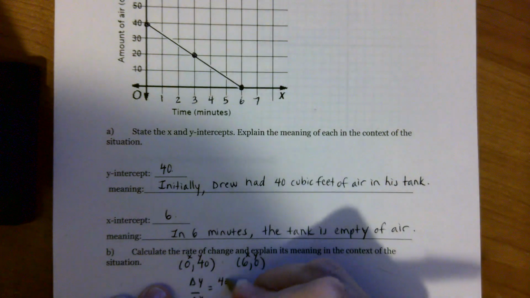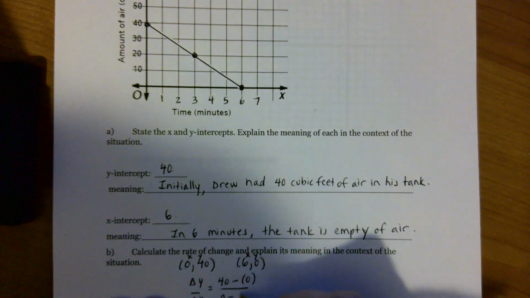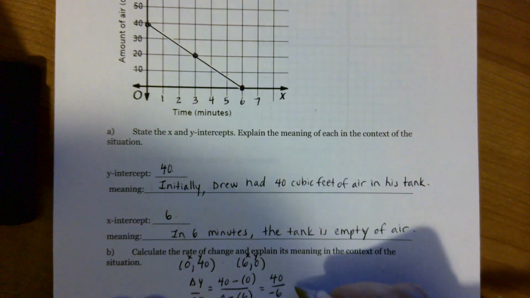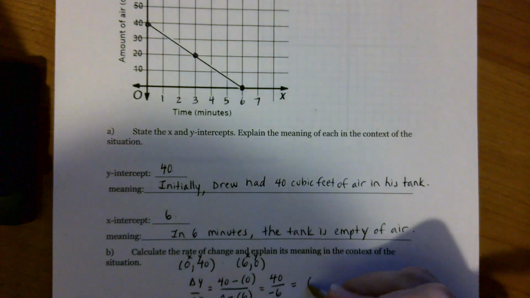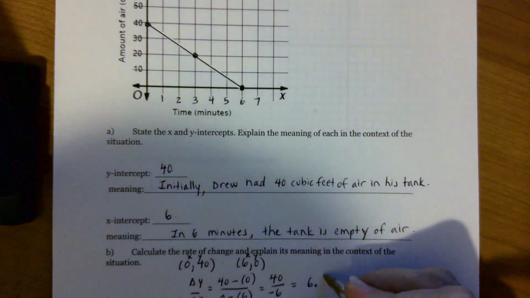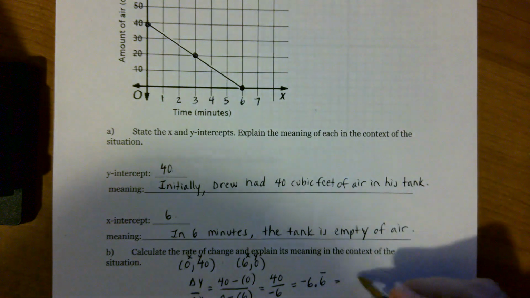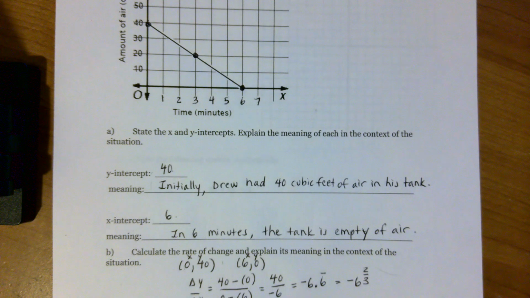So I have 40 minus 0 over 0 minus 6. That gives me 40 over negative 6. And 6 goes into this 6.6 repeating, negative 6.6 repeating, or we say negative 6 and 2/3. And what does that mean in context of the situation?